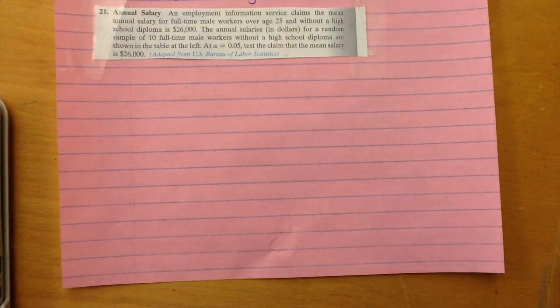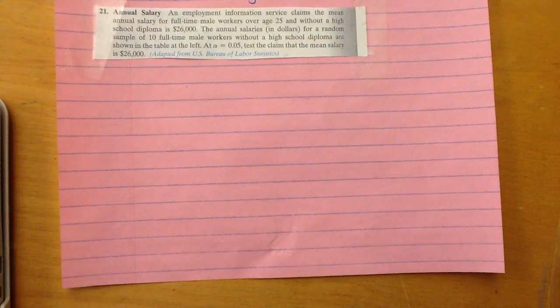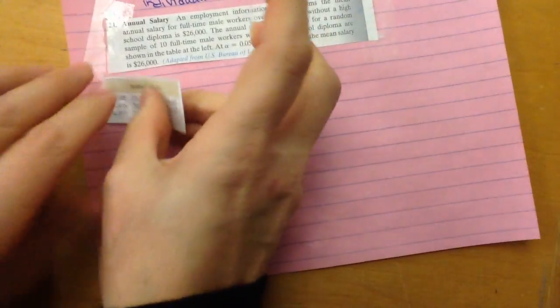Now, one thing that's missing in this problem is they did not tell us that annual salaries are normally distributed, but we're going to go ahead and make that assumption because otherwise we wouldn't be able to do the problem, because that's one of the things we have to check in step 1. So just for purposes of what we're doing here, we're going to make that assumption, even though they didn't tell us that. Okay, here's our table.